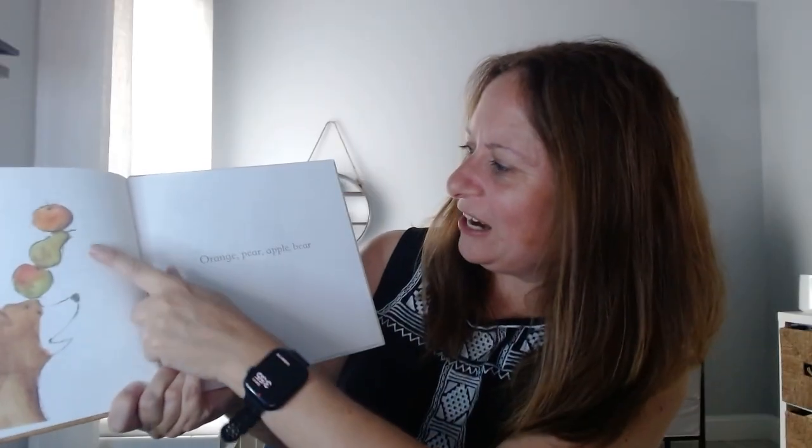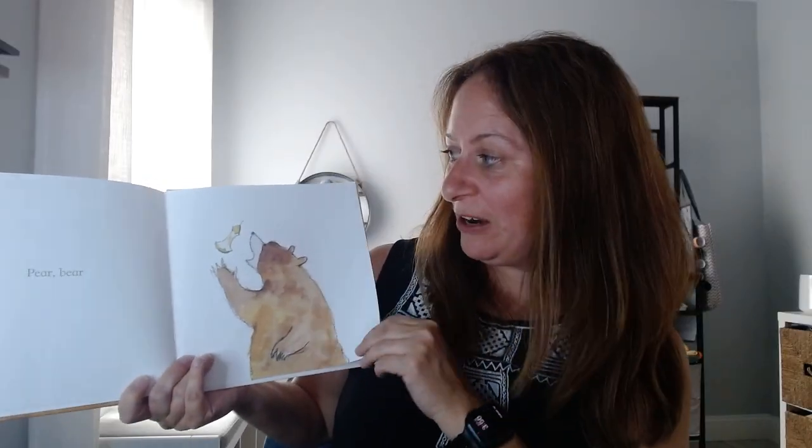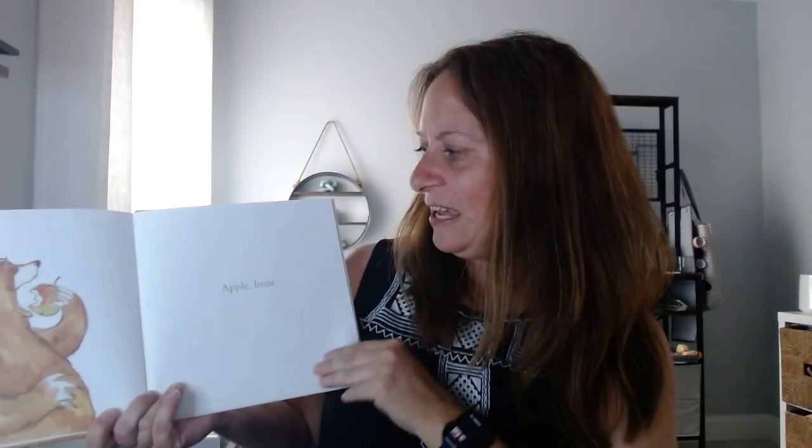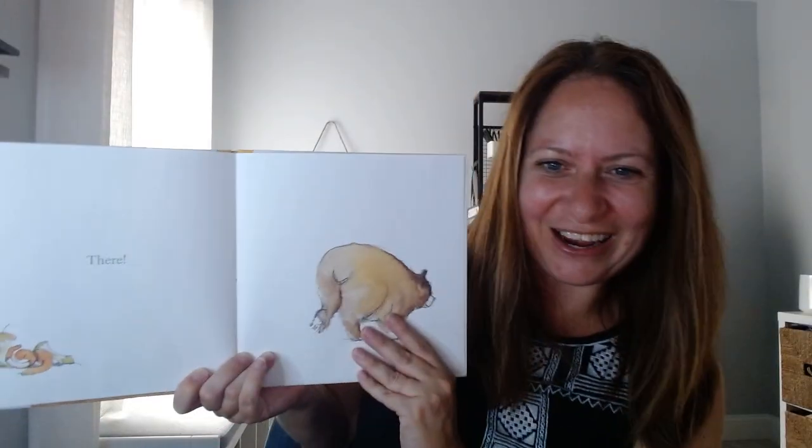Apple, orange, pear, bear. Orange, pear, apple, bear. Apple, bear, orange, pear. And you get the idea. So throughout the book, it's just different combinations of orange, pear, apple, and bear. And then it ends with apple, bear, there.